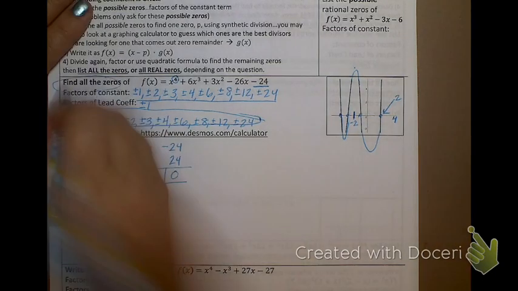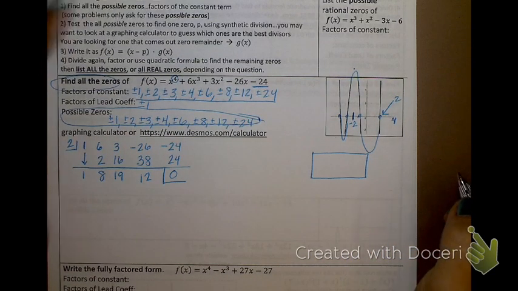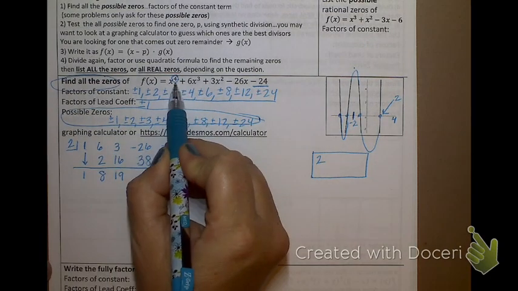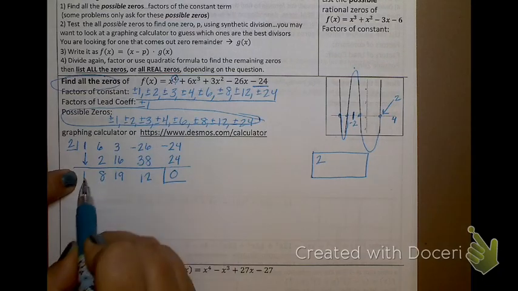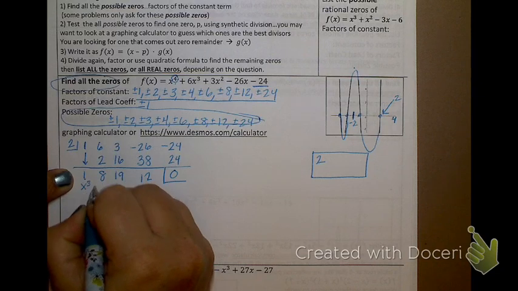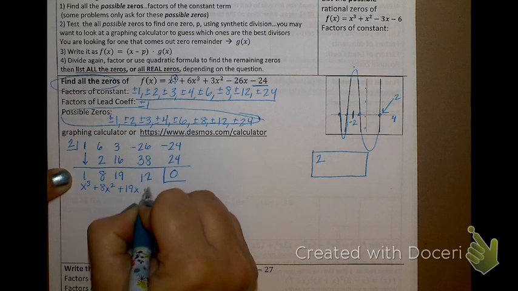So, if they're asking me to find all the zeros, I'm going to make a little box here for all my zeros to be listed in. And the first zero is 2. Okay. How many more answers am I looking for? 3, because I already have 1. Now, I just took a 4th degree equation and turned it into a what? 3rd degree equation. So I have 1x to the 3rd plus 8x to the 2nd plus 19x plus 12.